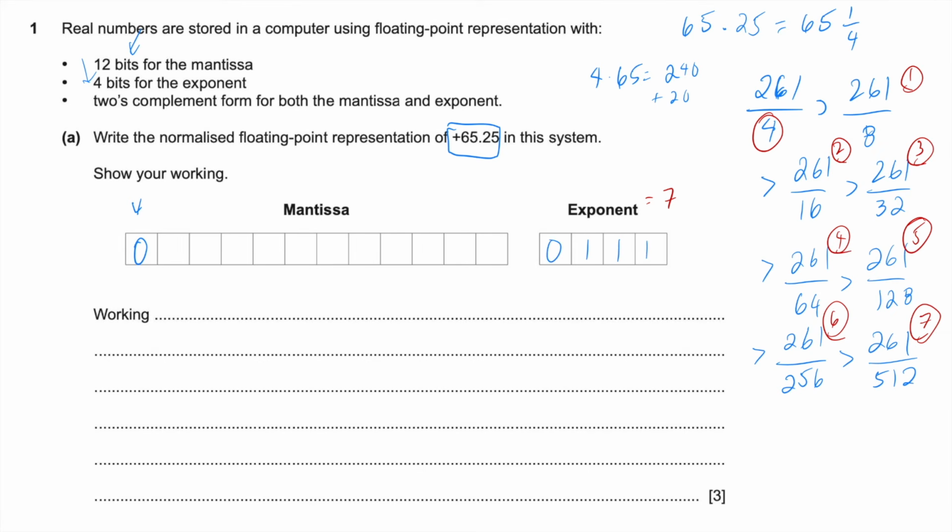Okay, so we already have the first digit of our mantissa, and now 261 over 512 is going to be equal to, I think we can just say 1/2 right off the bat, because 1/2 is equal to 256 over 512.